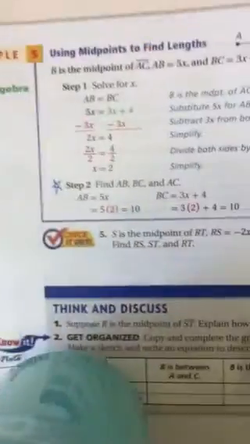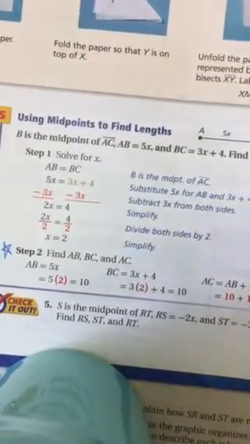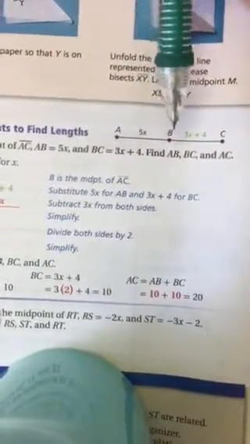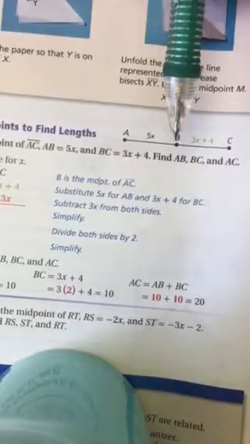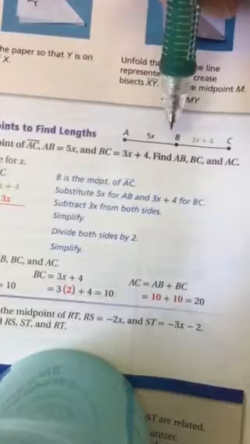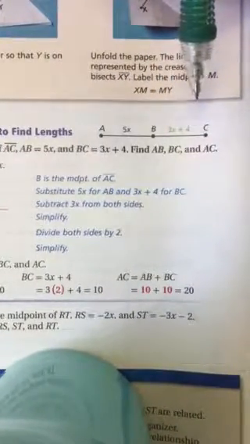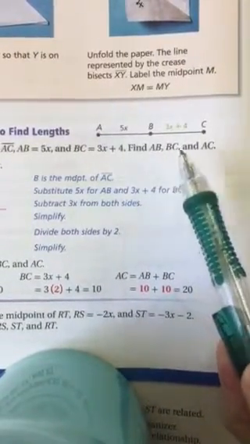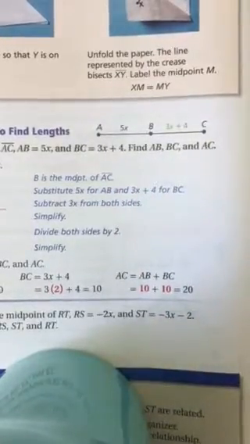Next page, page 16, example 5. Using midpoint to find lengths. They tell us in the problem, B is the midpoint of AC. You can see that right here. B has been drawn in between A and C, and they're telling us that it is the midpoint, or the very exact middle. They tell us the measurement for AB is 5x, and the measurement for BC is 3x plus 4. They want us to find AB, BC, and AC, the whole thing. How are we going to do that?